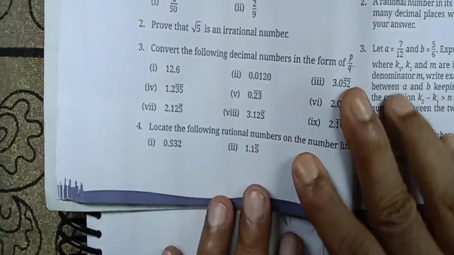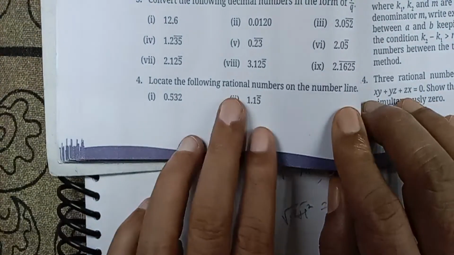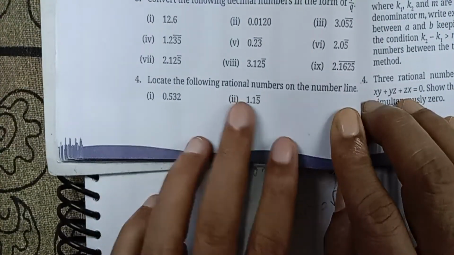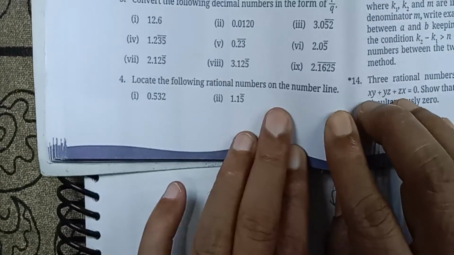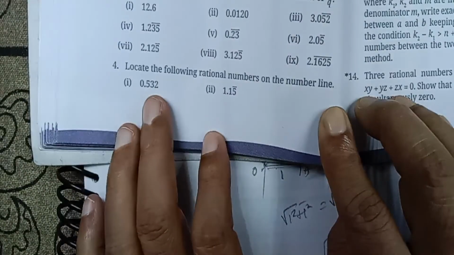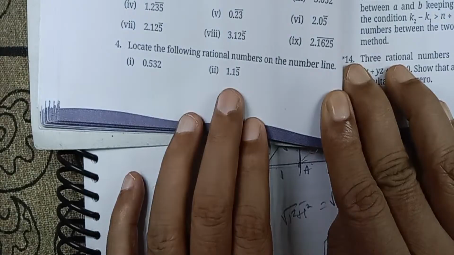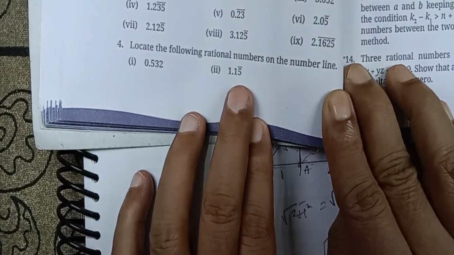हाँ बेटा, पहला डाउट तुम लोग का था, that is, locate the following rational numbers on the number line. Okay, that is 0.532 and 1.15 bar.